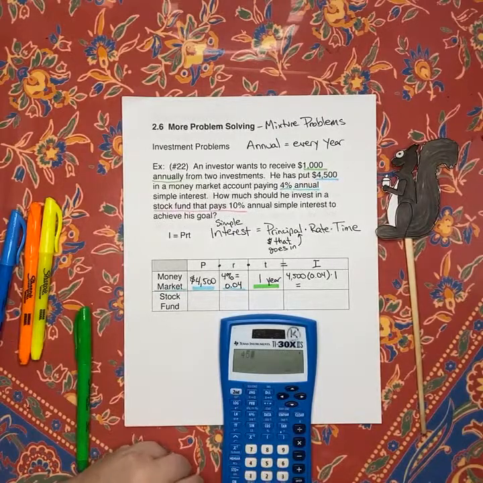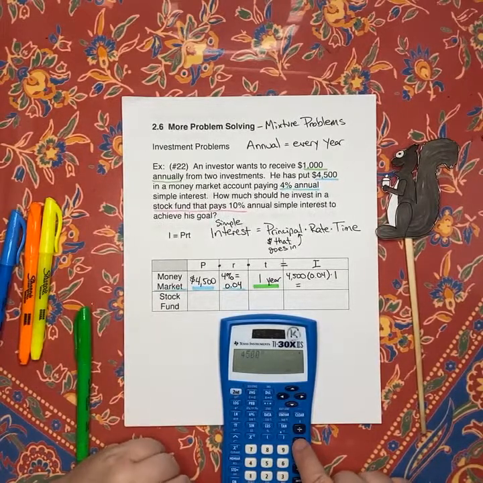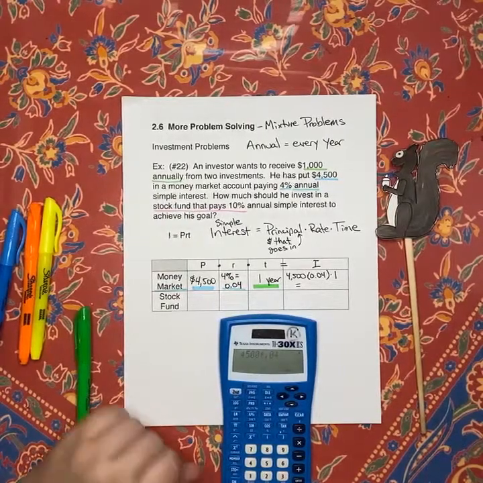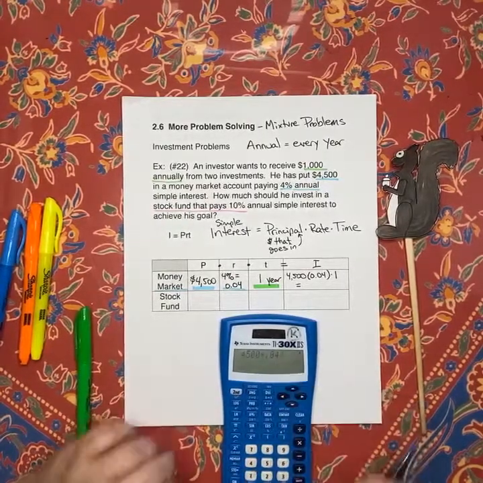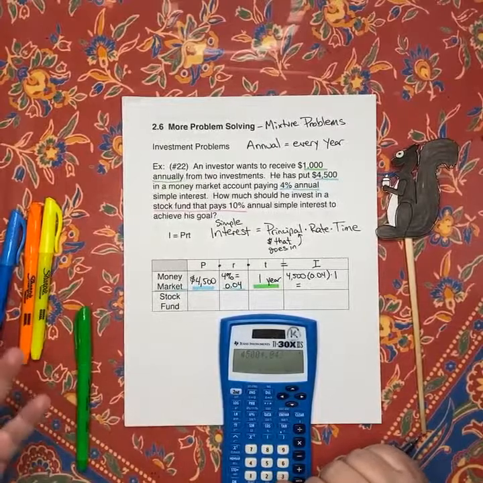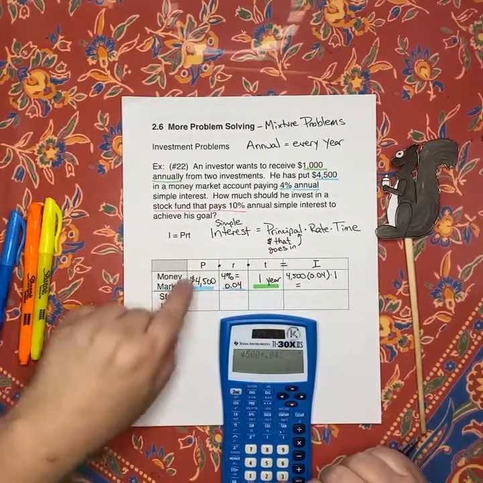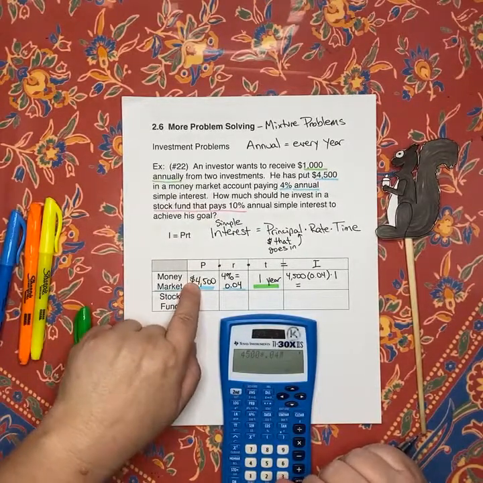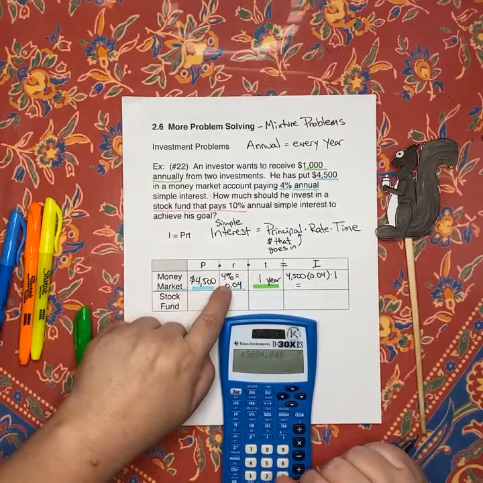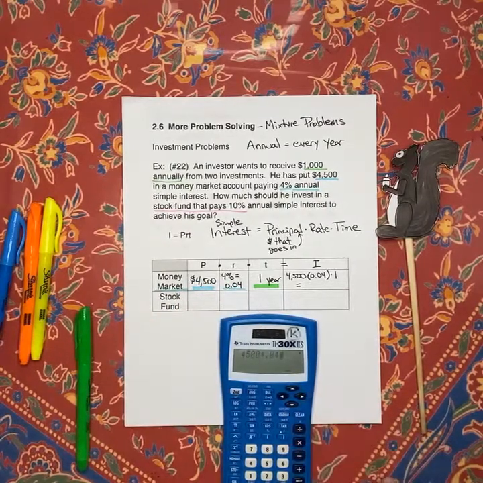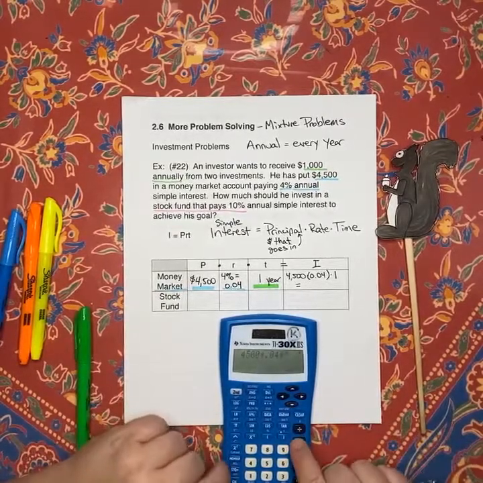Well, this is a good opportunity to point out that when you're estimating, I know 4% is about 1/20th, right? 5% is exactly 1/20th. 10%, right? 10% of 4,500 is 450. So since this is less than 10%, it should be less than 450. So when I got that answer of 630, I was like, ooh, I probably made a mistake.